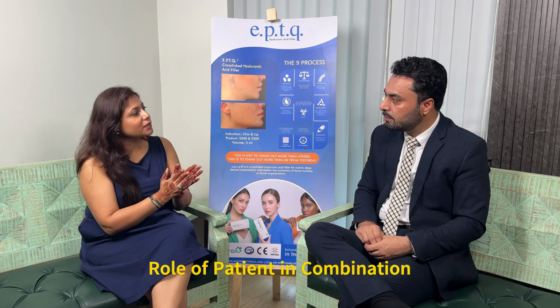Perfect. So let me just simplify it a bit. Skin is a very complex structure. We all understand that. And as you rightly said, not only one treatment will help that particular patient. But what is the role of a patient in all this perspective? Do they appreciate, do they understand that yes, we are coming for a certain issue to the doctor, but do they understand and want to take those therapies, that this will give me a better solution to my existing problem?